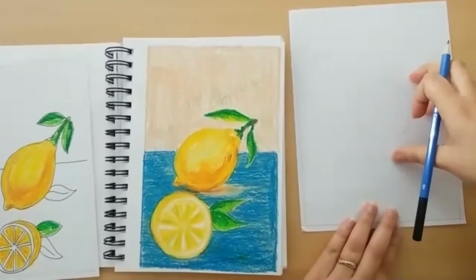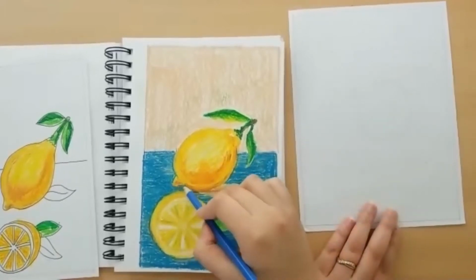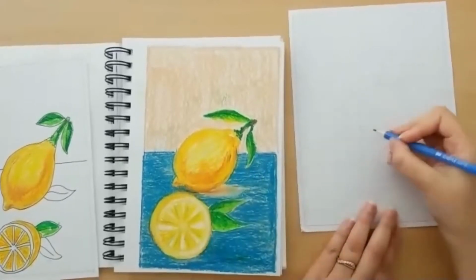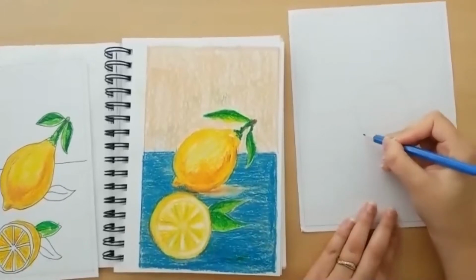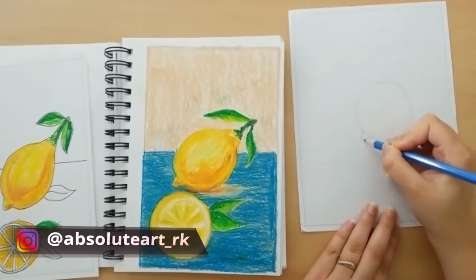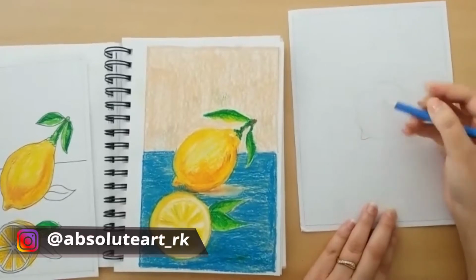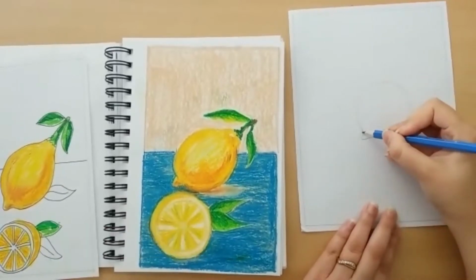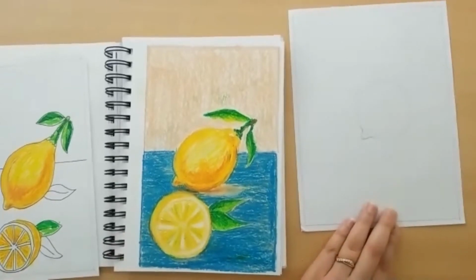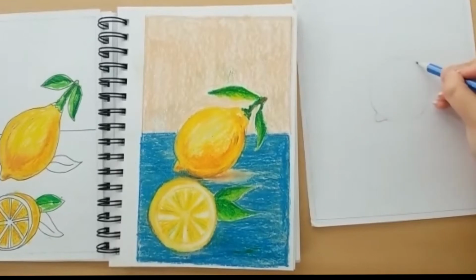We want to make it look like a lemon. So we are going to add this cone at the end. This is your end point over here. You will be adding a cone-like structure that looks like the end of the lemon. A lemon is not always a circle. It has something like this at the end. So just draw something that looks like a small cone. This is the end, this is the top.